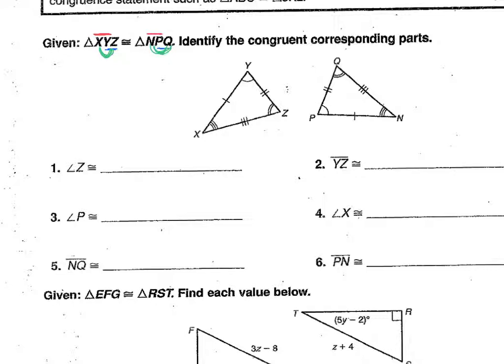Okay, so let's answer all the problems. Number one, what is congruent to angle Z? Q, angle Q. Number two, what is congruent to YZ? PQ. And I have to put that segment PQ. What about to angle P?